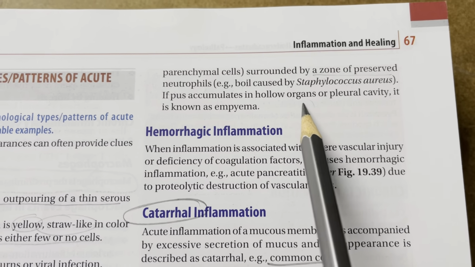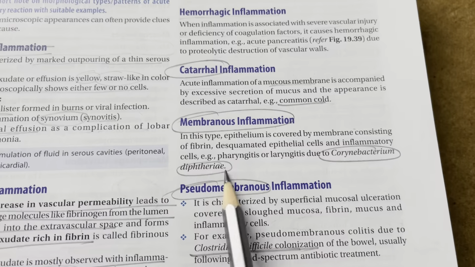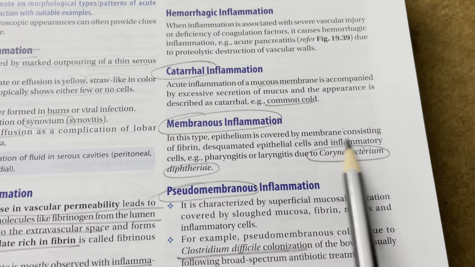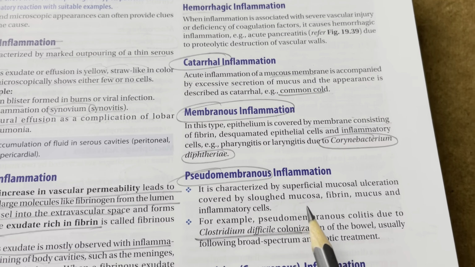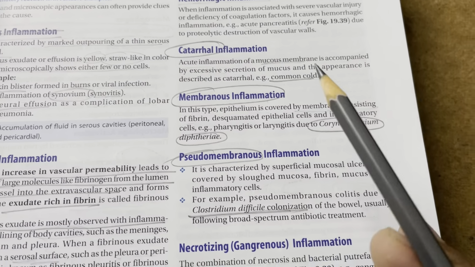Next, you can have hemorrhagic inflammation. So especially when inflammation is associated with severe vascular injury or deficiency of coagulation factors, such as in acute pancreatitis. Next, catarrhal inflammation. So it is acute inflammation of a mucous membrane which is accompanied by excessive mucus secretion, and the appearance is described as catarrhal, such as common cold. Next, membranous inflammation you can see in Corynebacterium diphtheriae infection. So epithelium is covered by a membrane consisting of fibrin. Okay, so you can see pseudomembrane formation here.